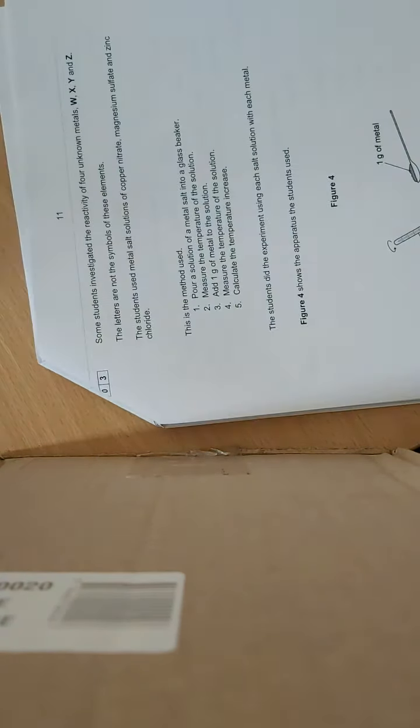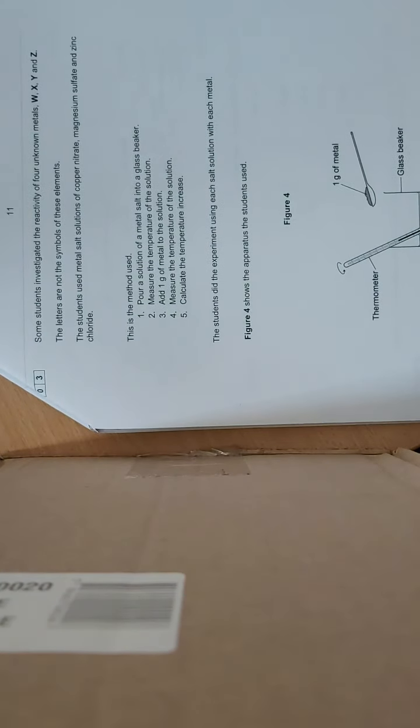Next question, a bit tricky. This is a bit of a long and detailed one. It says, number 3, some students investigated the reactivity of 4 unknown metals, W, X, Y, and Z. And the letters, just FYI, are not the symbols of the elements. Okay, there is an element with the symbol W, which is tungsten.